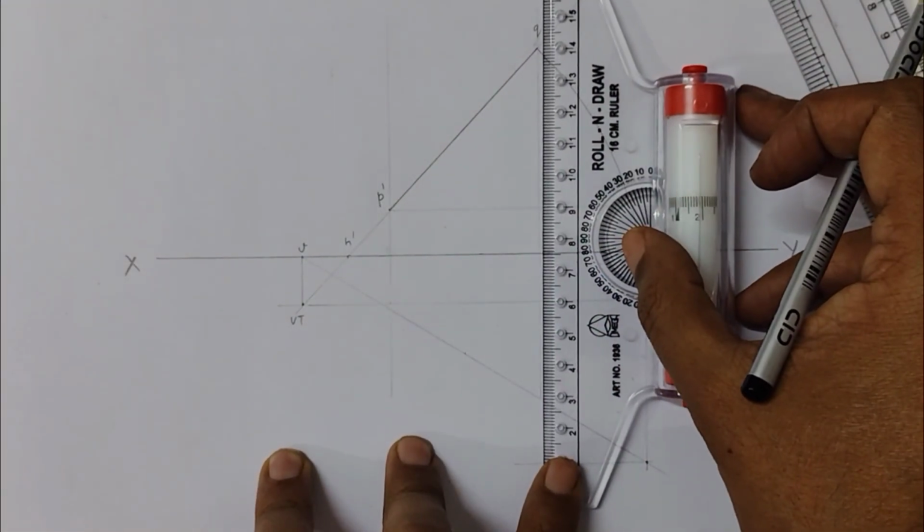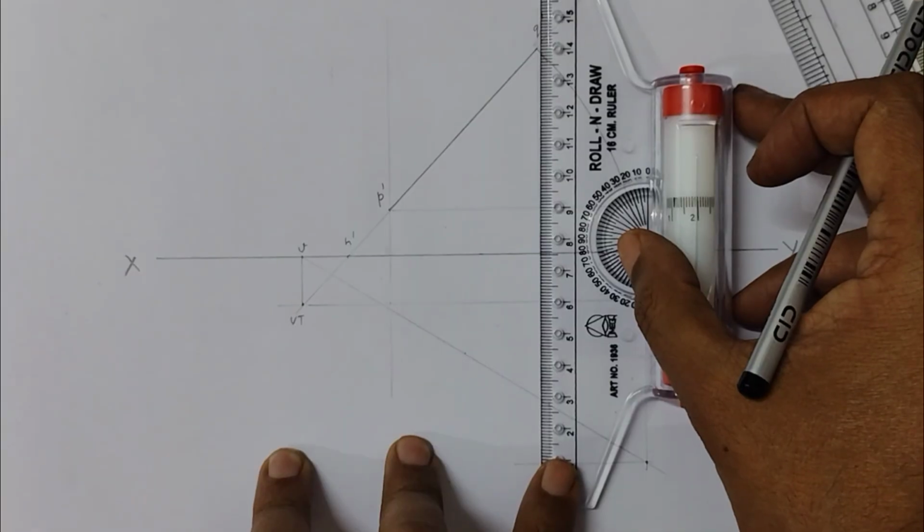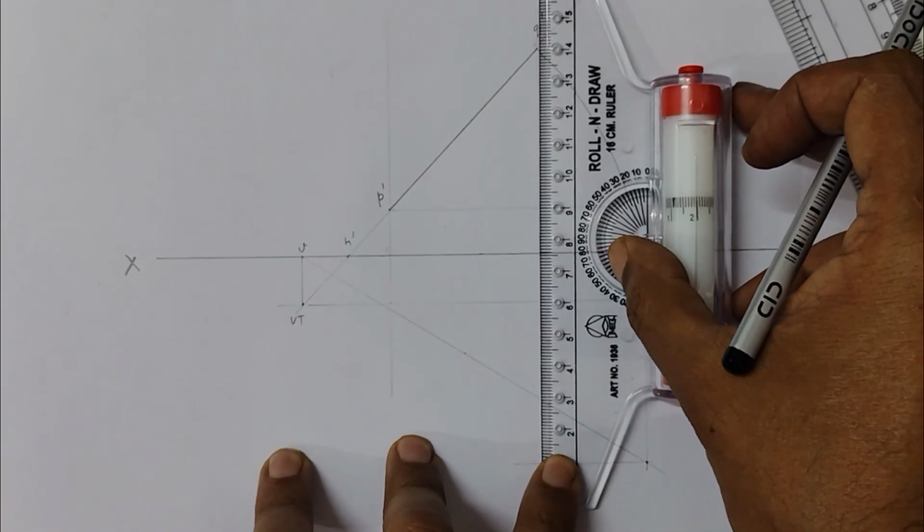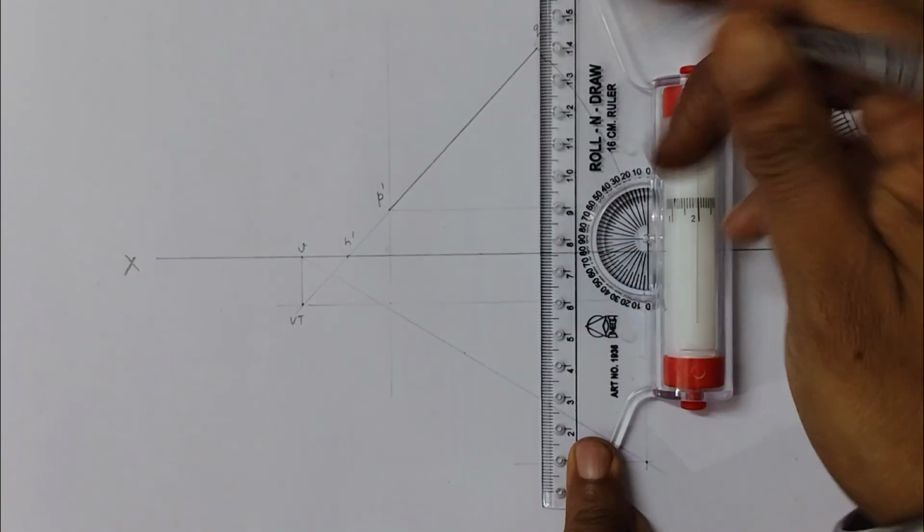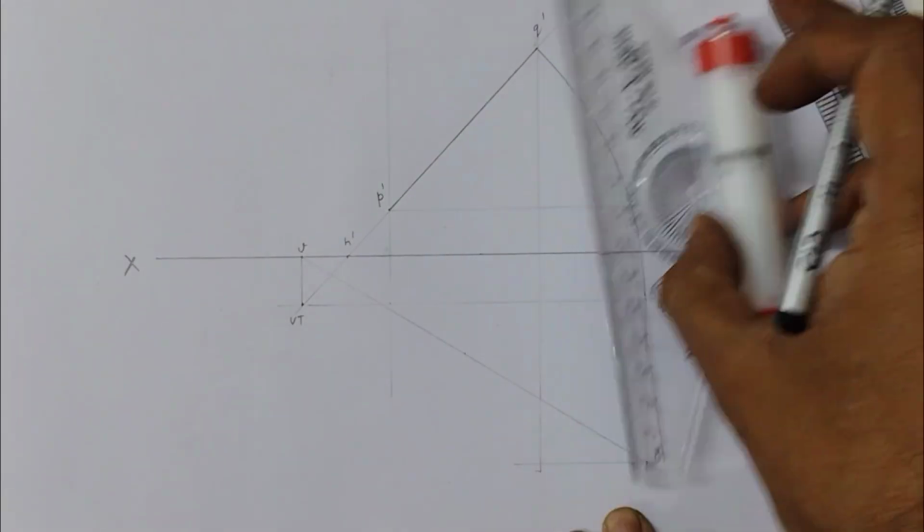And also extend the projector line of Q, so that it will intersect this locus over here.